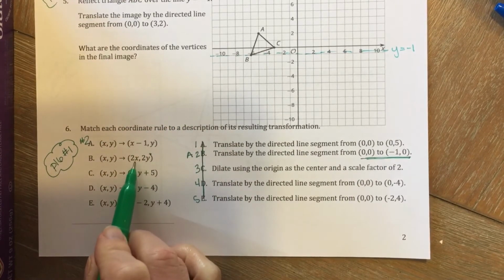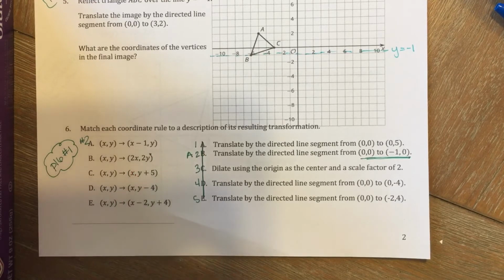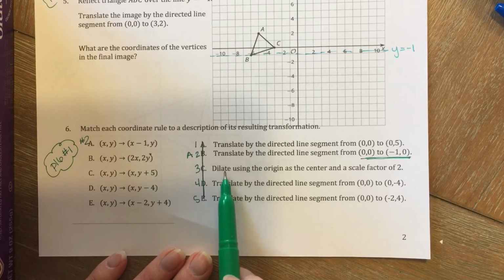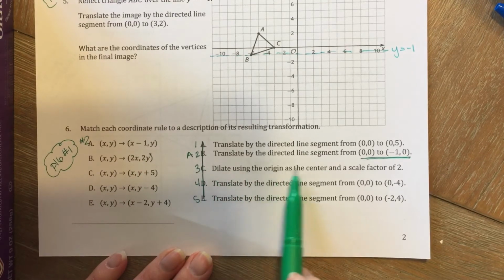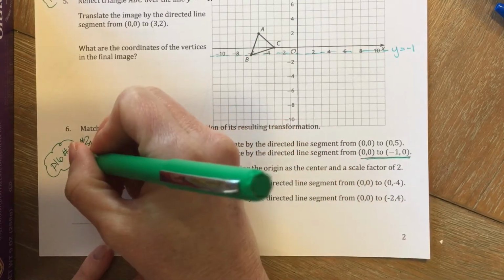And then for example here, it's 2 times the x coordinate, 2 times the y coordinate. If you remember, that's a dilation. Whenever I multiply by the exact same number, I'm changing the size of my original. My image is going to be twice as big or half as big or a third as big or 3 times as big. It depends on what I'm multiplying by. So in this case, I'm doubling it. So I look for something about a dilation where my scale factor is 2. So it looks like B goes with number 3.